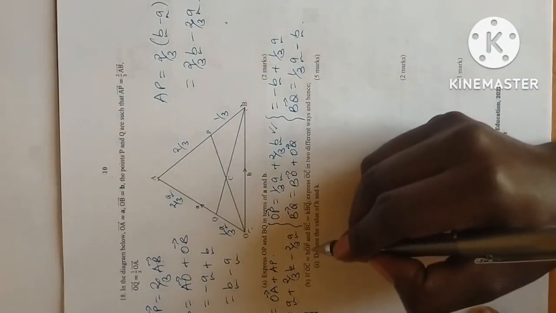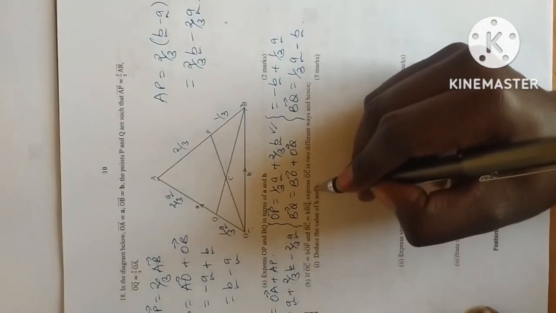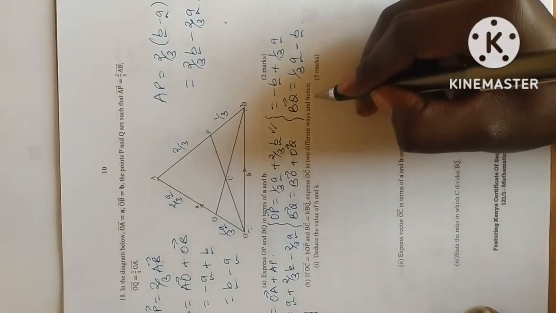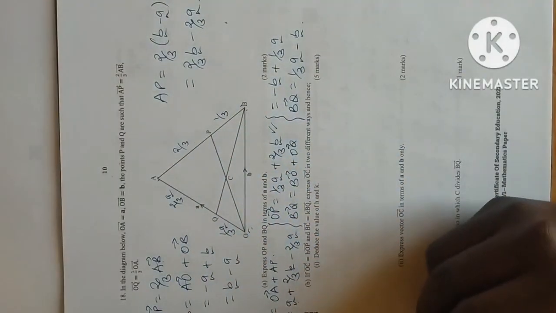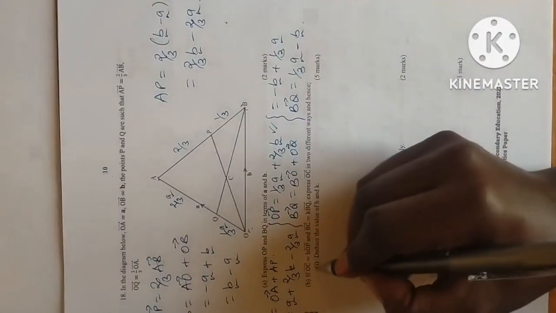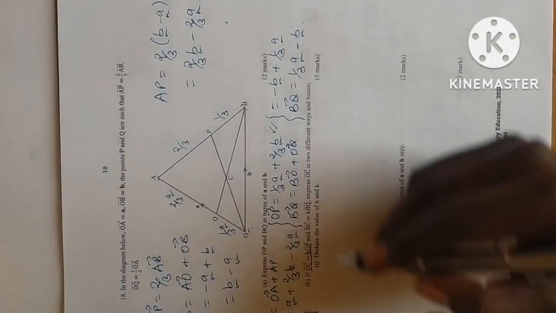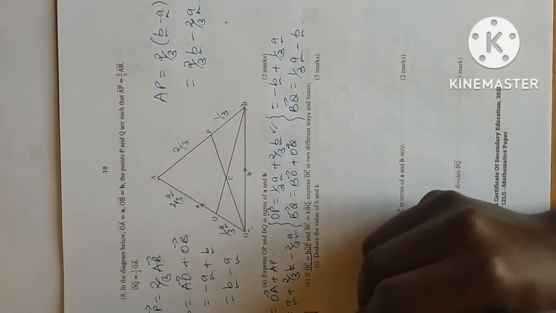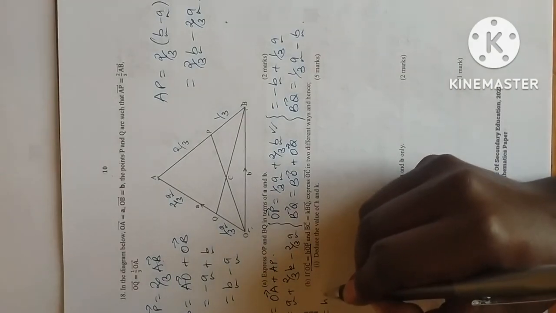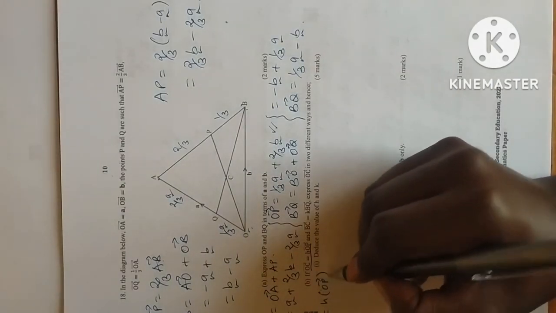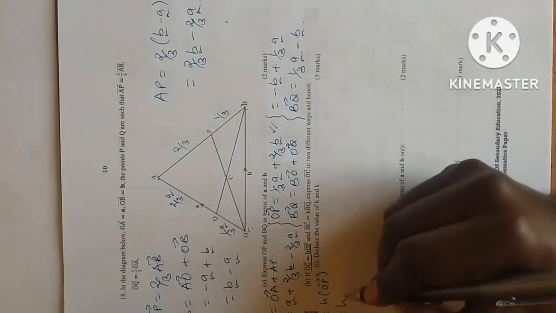We move on to the next question. OC is equivalent to H OP and BC is equivalent to K PQ. Express OC in two different ways. Hence, deduce the value of H and K. Let's write OC in two different ways. The first route uses what we have been given, so that we will be able to use H. OC is the same as H into OP.